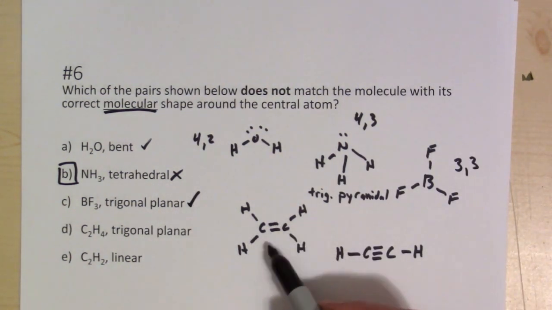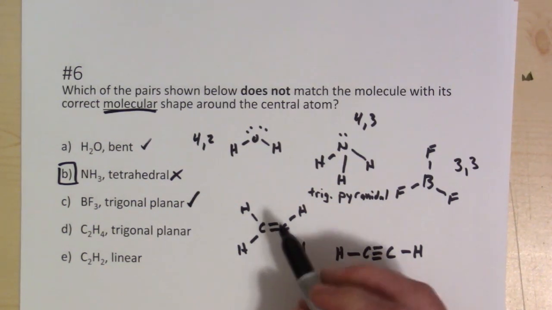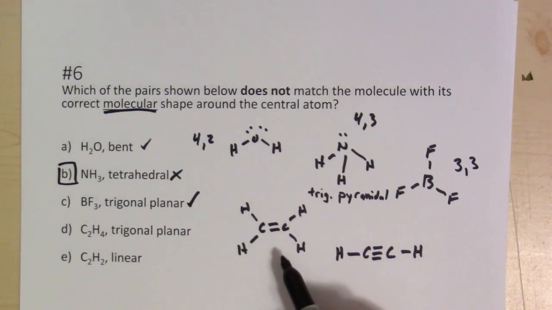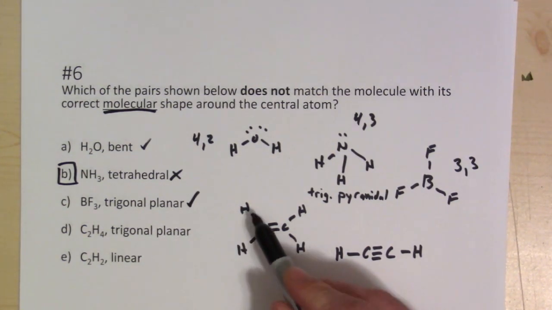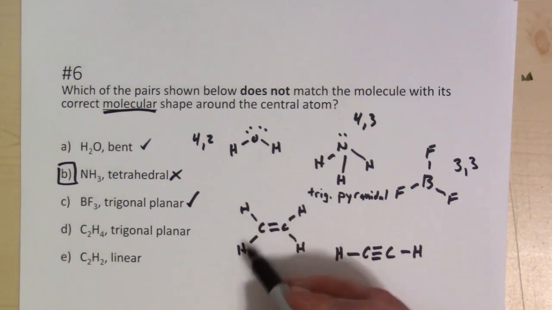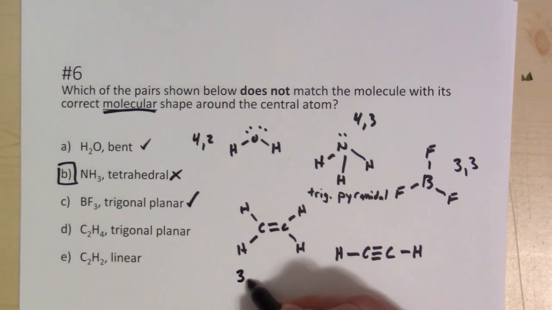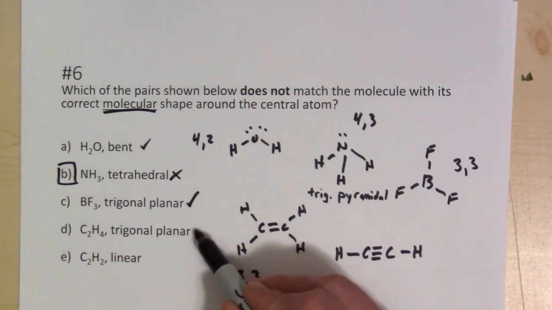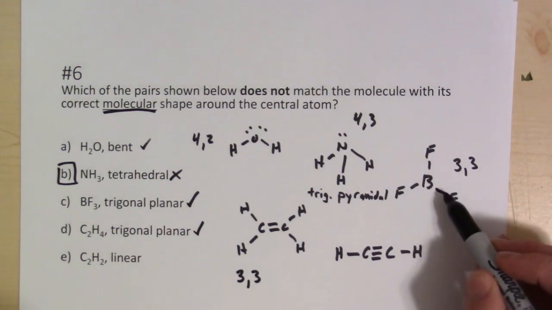If we look at ethene, we have 2 carbons double bonded to one another. Either carbon can be taken as the central atom in this case. So we want to look at, let's say, this carbon. There are 3 electron groups. Even though this one is a double bond, that still counts as 3 groups. All 3 are bonding groups, so again, that's going to be trigonal planar, just like it was for the BF3 molecule.